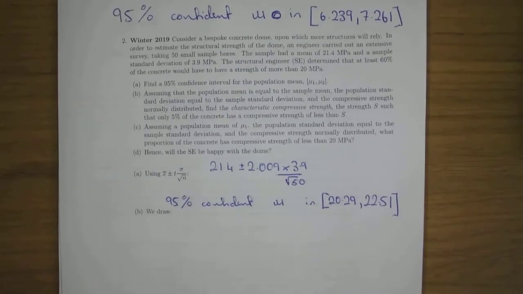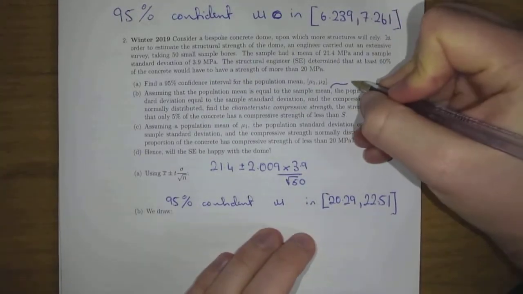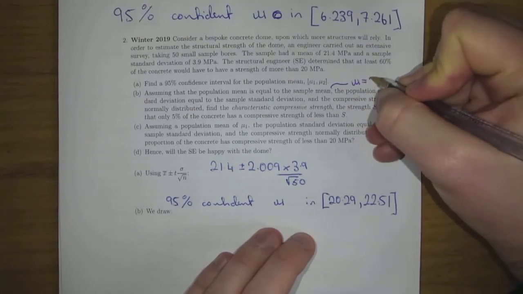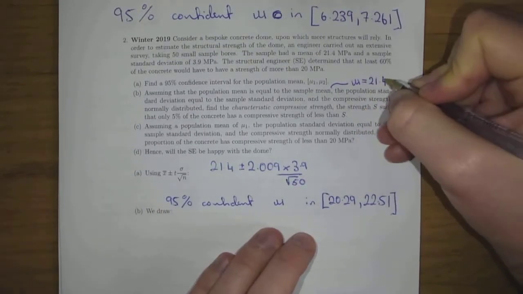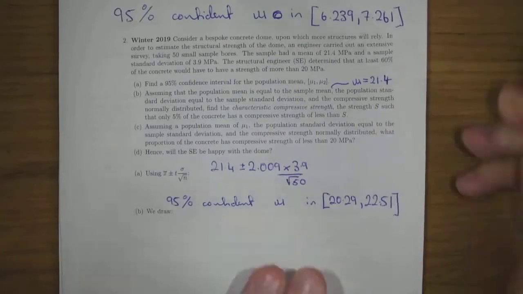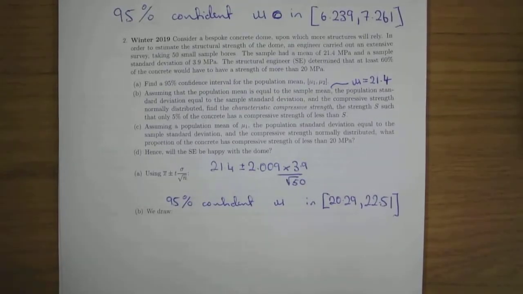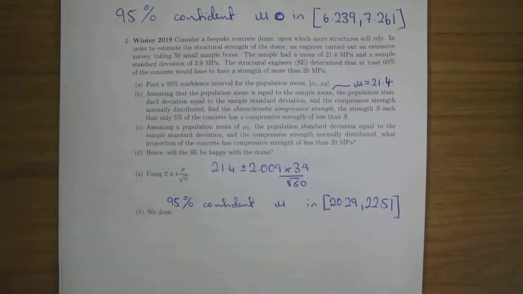Okay. Question 2. Assuming that the population mean is equal to the sample mean, so this is assuming that mu is actually equal to 21.4, which is a ballsy kind of assumption. You probably should be a bit more conservative and assume that it's only 20.29.